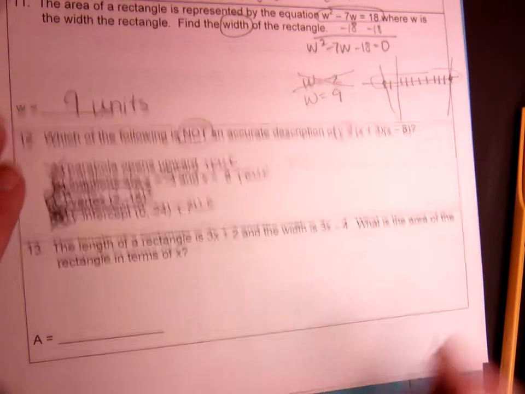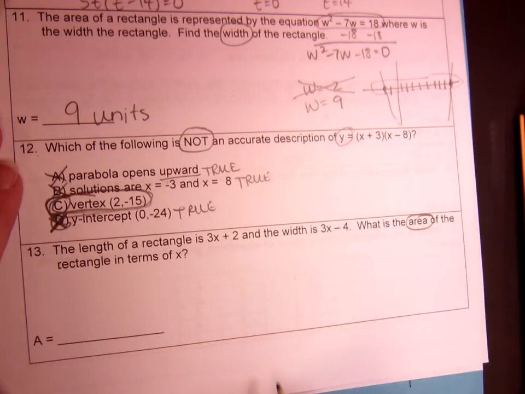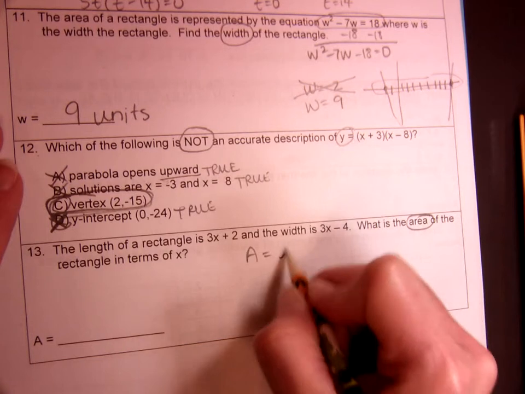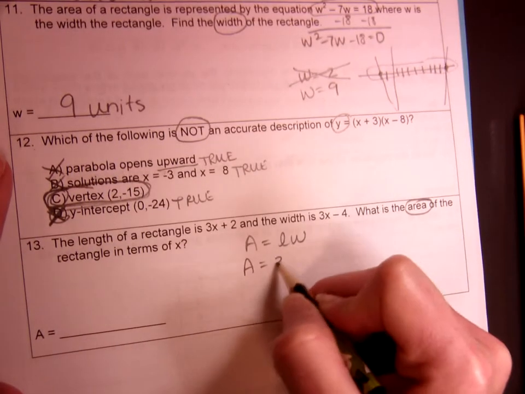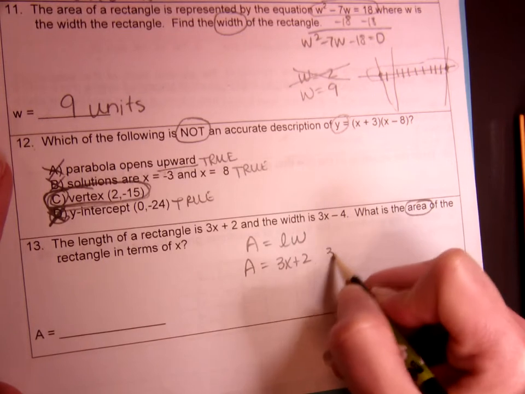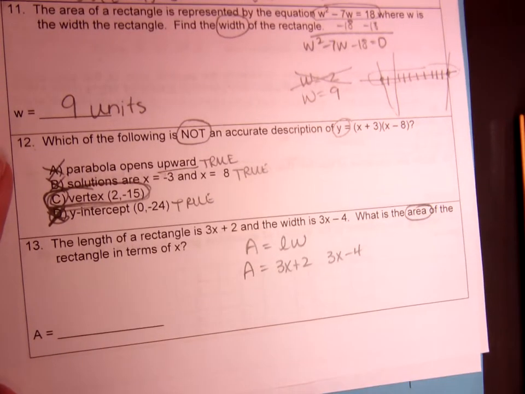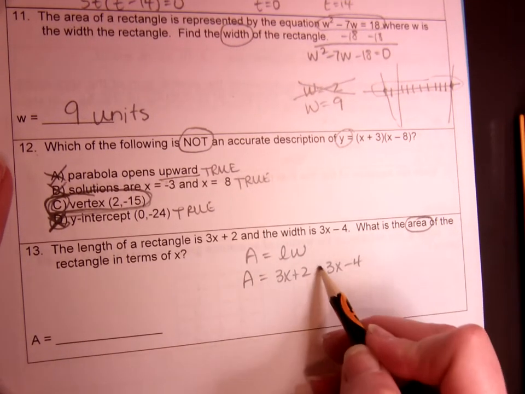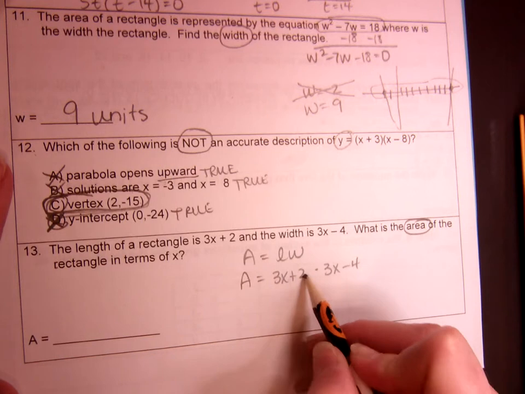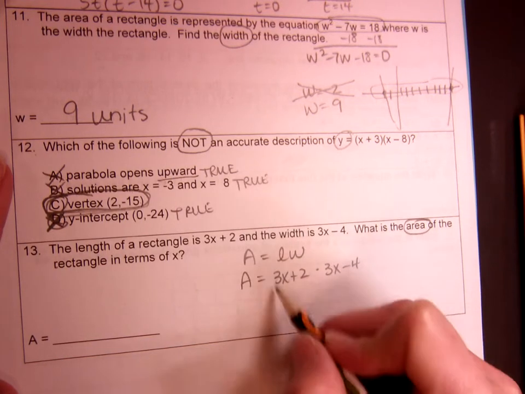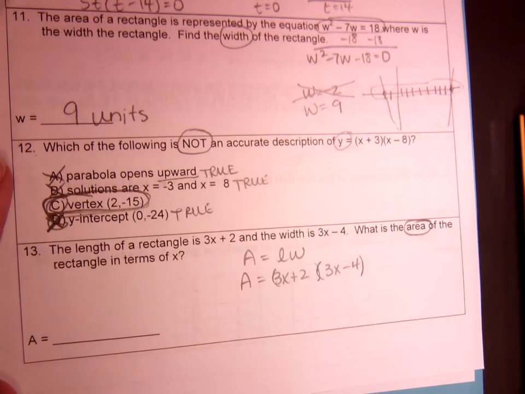Number 13 is looking for the area of the rectangle. Remember, the rectangle has an area that is length times width. And it tells us that 3x plus 2 is the length and 3x minus 4 is the width. And we're supposed to be multiplying these, but just putting a dot or an X or a multiply sign is not going to work here. Because we have a binomial multiplied by a binomial, we want parentheses. Because in doing so, this indicates that we have to be fair.